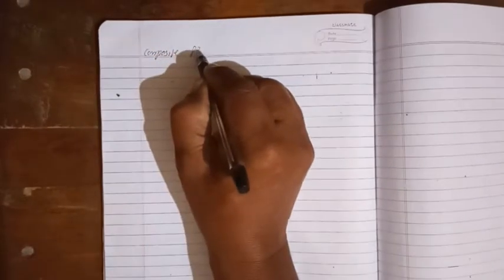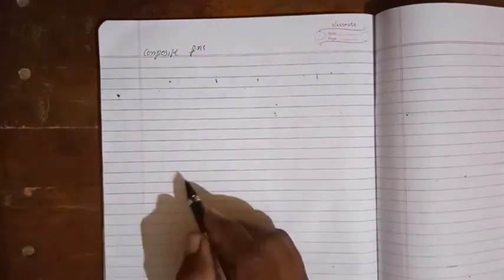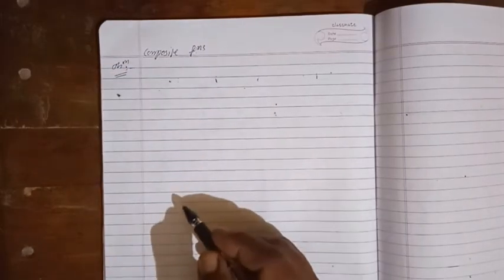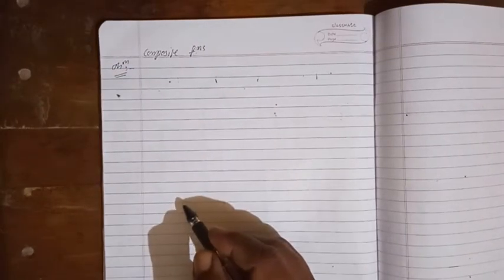Composite functions. We have to write theorem. We have to write theorem statement.